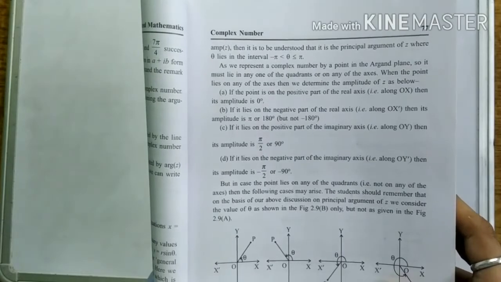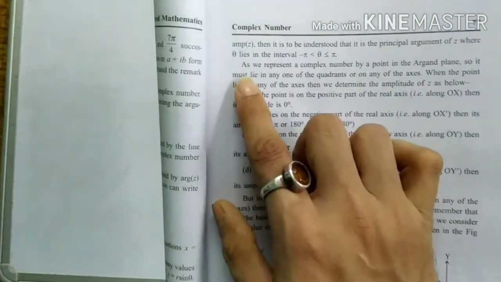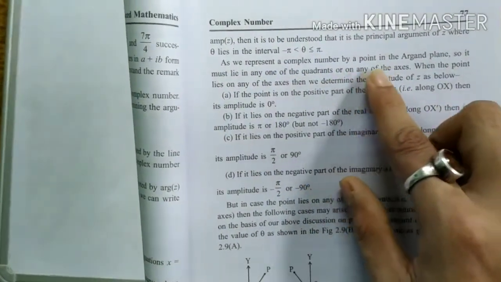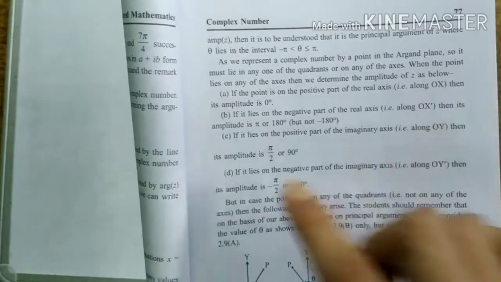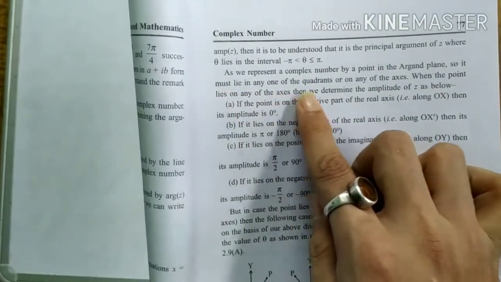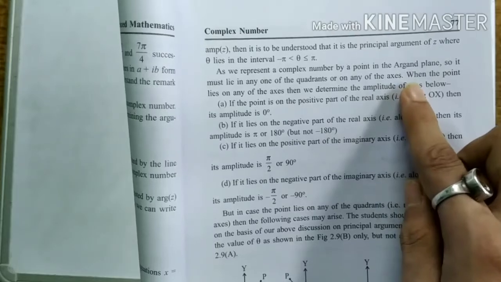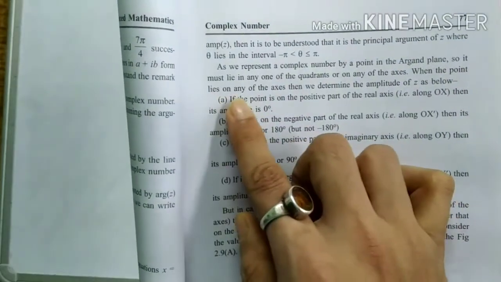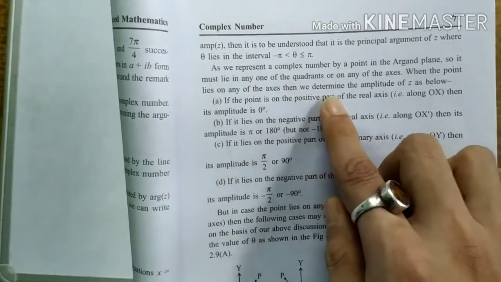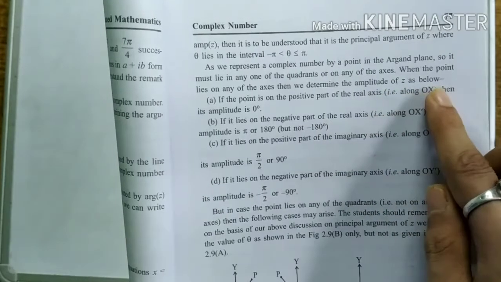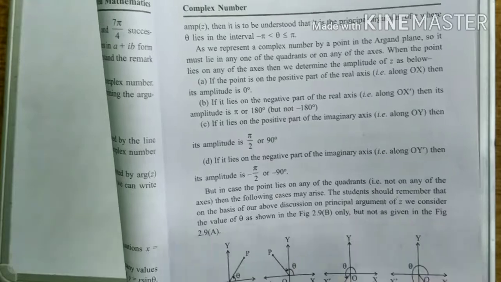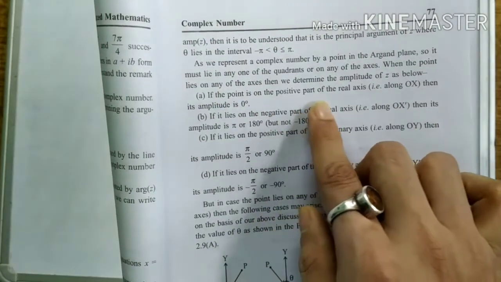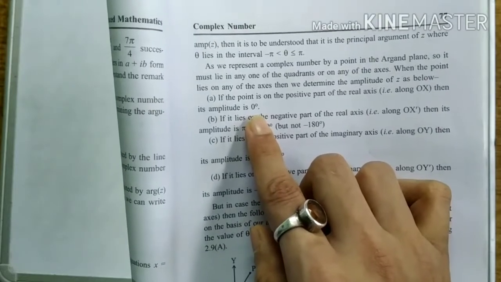You see in here, as we represent a complex number by a point in the Argand plane, it must lie on any one of the quadrants or any of the axes. When the point lies on any of the axes, then we determine the amplitude of z as below. If the point is on the positive part of the real axis, then the amplitude is 0 degree.